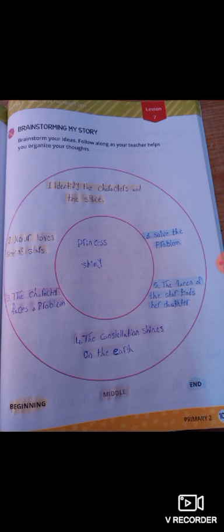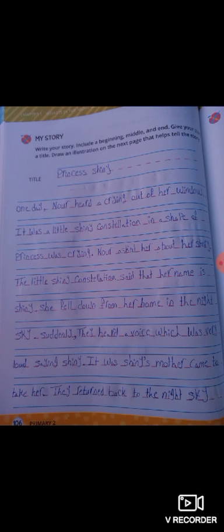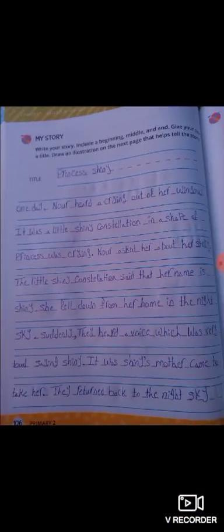Okay, turn the page to page 106. Here we have the story. What will we make here? We will write the imaginary story about the constellation called Princess Shiny. That's our title. First, we will write the title, which is Princess Shiny. Then we will write the story.